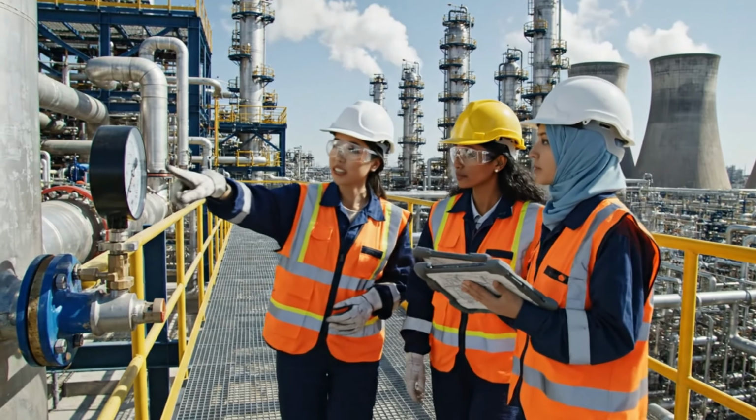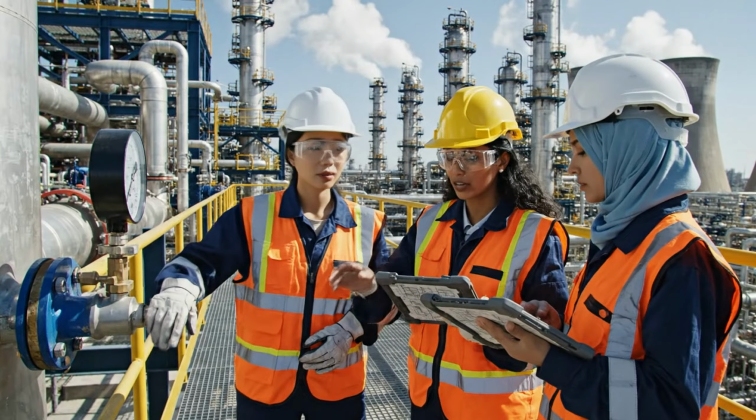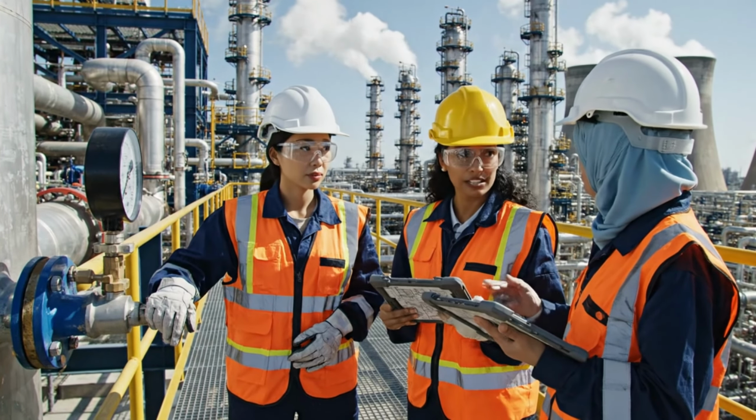Check the reading on that gauge. It's holding steady now. The data log shows a spike 2 minutes ago, resolving itself.